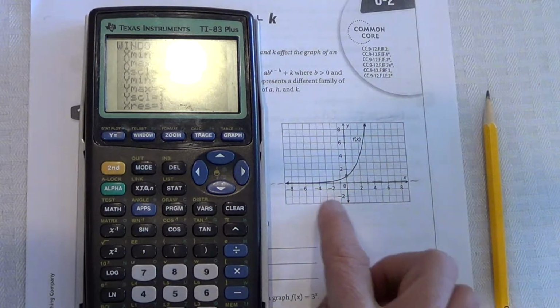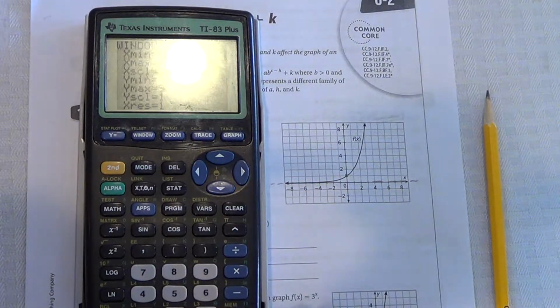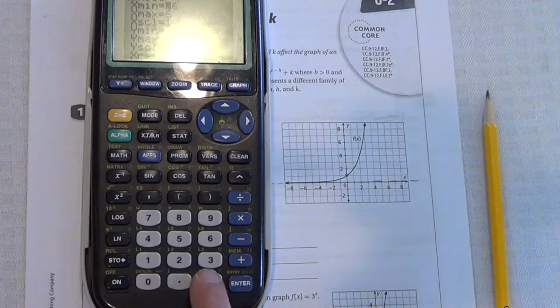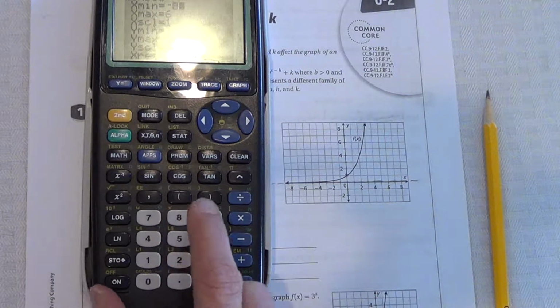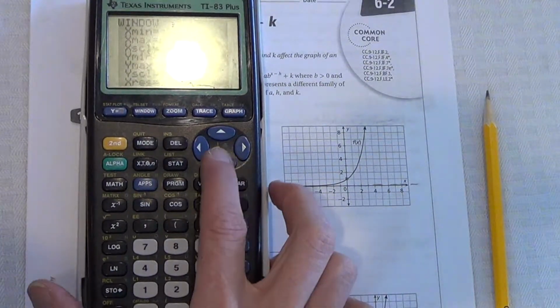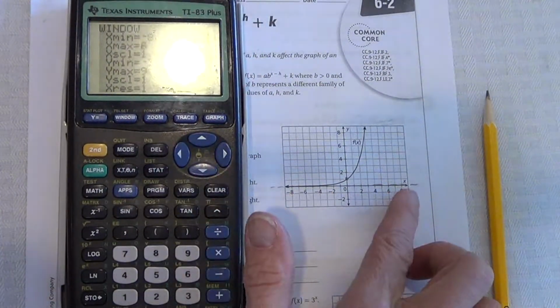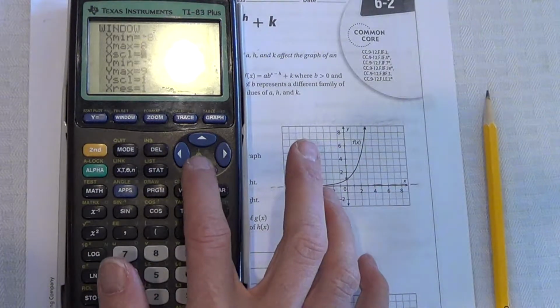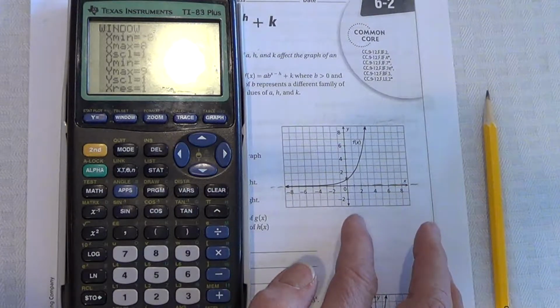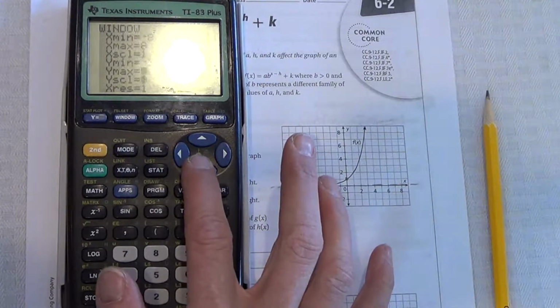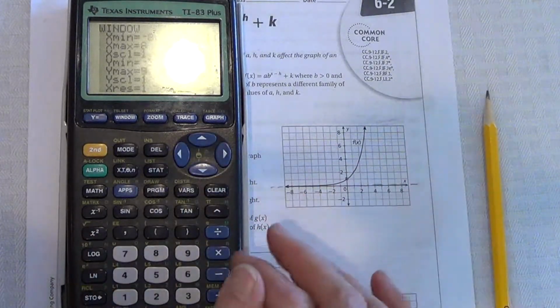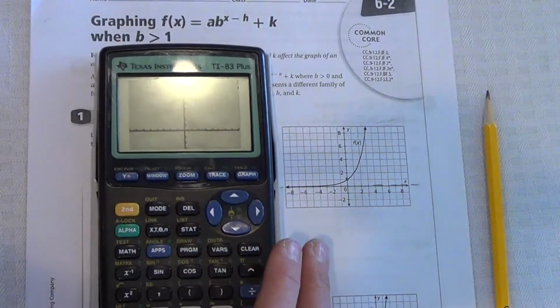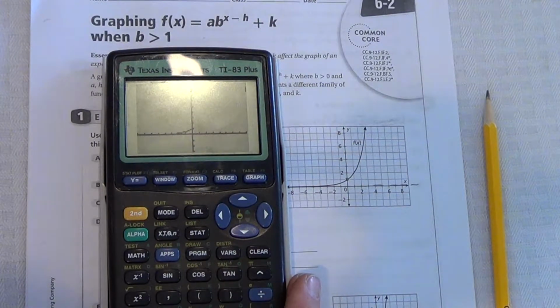The x minimum is negative 8, so we always use this bottom key down here for negative 8. Our x maximum is positive 8. Our y minimum is negative 3. Our y maximum is about 9. That'll work. Okay, so this should give us a little bit better picture.